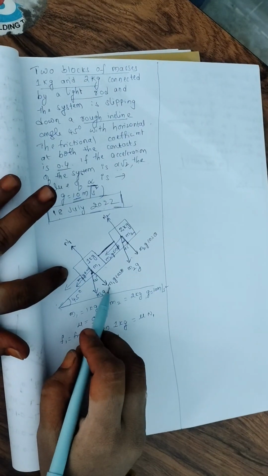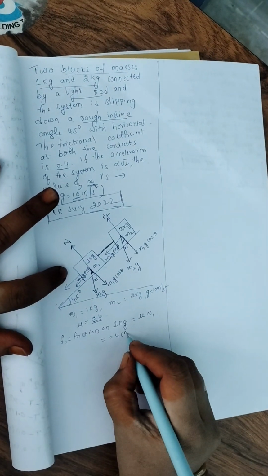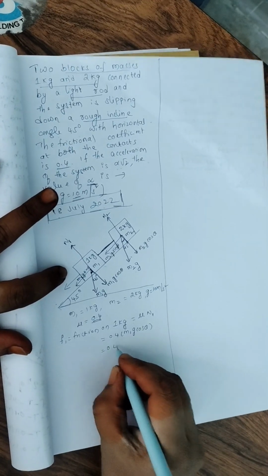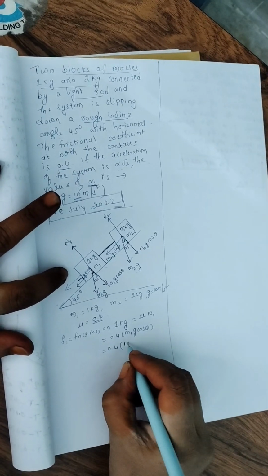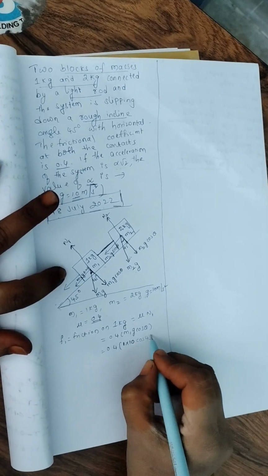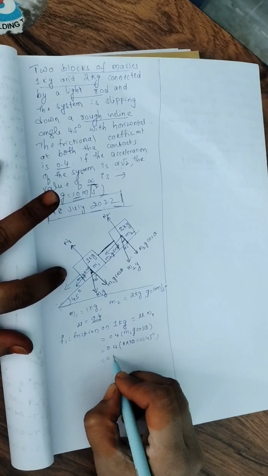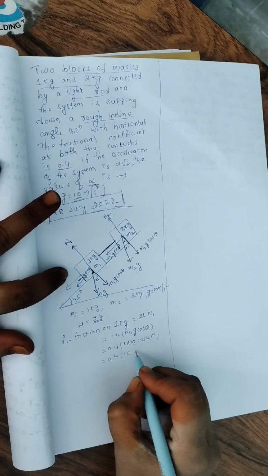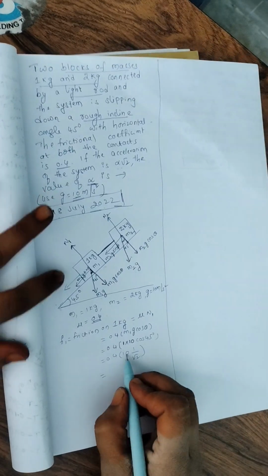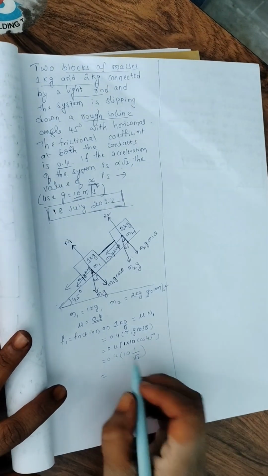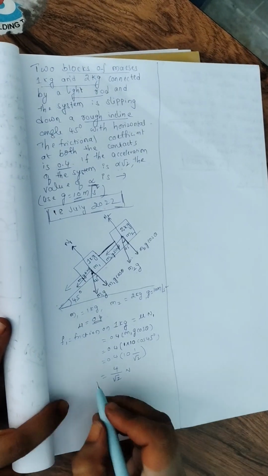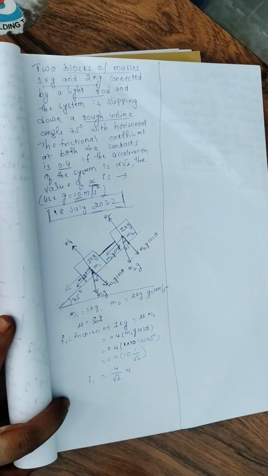N1 as per the free body diagram is equal to M1g cos theta. So 0.4, M1 is 1, G he is saying to take as 10, theta is 45 degrees. What is the value of cos 45? 1 by root 2. So 0.4 into 10 is 4, so 4 by root 2 newtons. This is the frictional force on 1 kg.